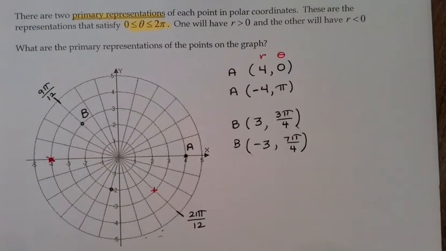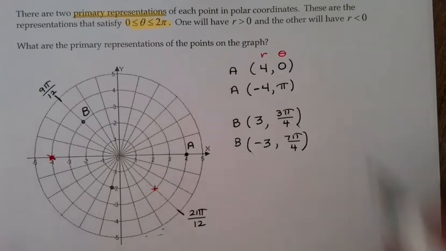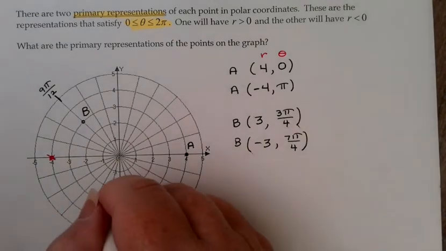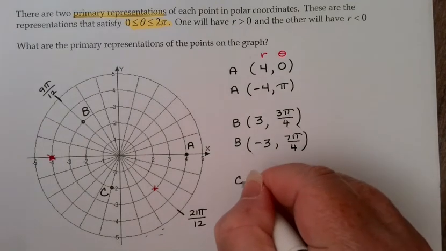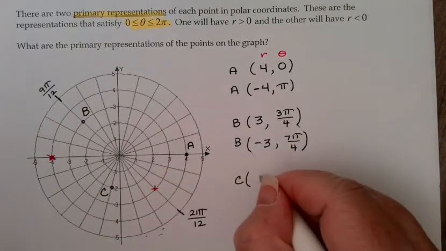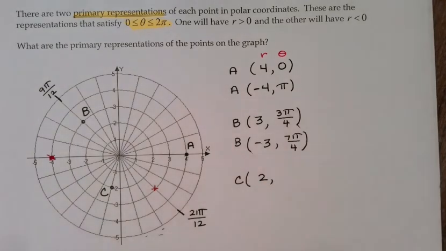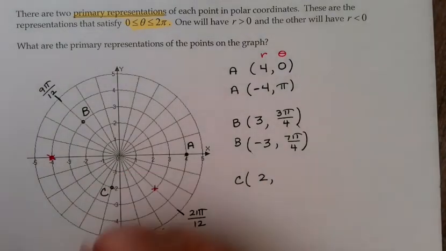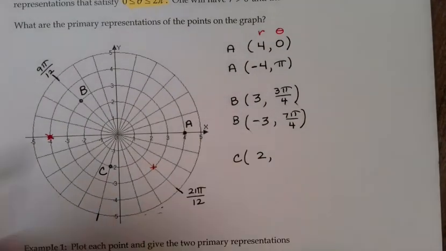And that's it. Only two primary representations. Those are the only two angles that work between 0 and 2 pi. All right, I've got one more right here. Let me call it C. C is 2 units out from the pole. So for my positive r, I'm going to use 2. And then I need to figure out that angle. Let's see, that's 12 twelfths, 13, 14, 15, 16, 17.